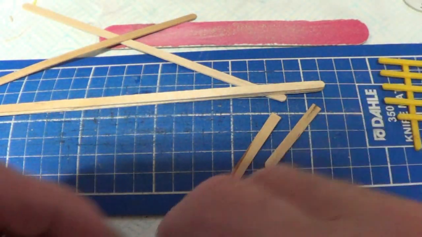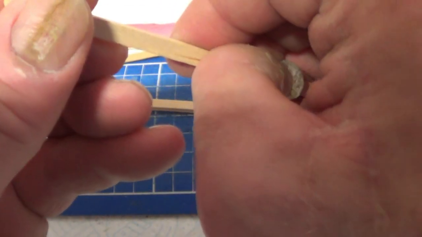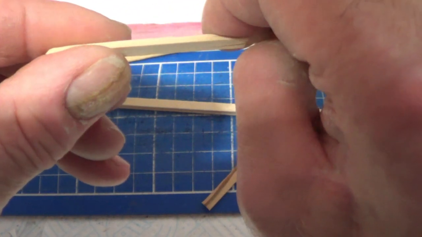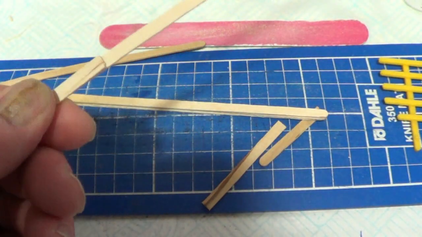That stick's broken, so I'm just going to cut another one. I'll round the ends I cut to match the other ends.